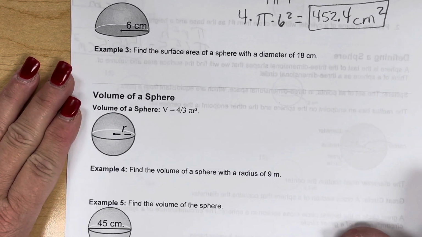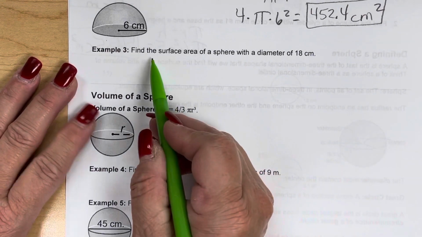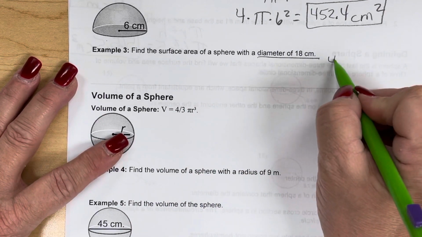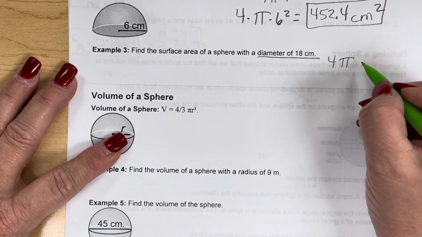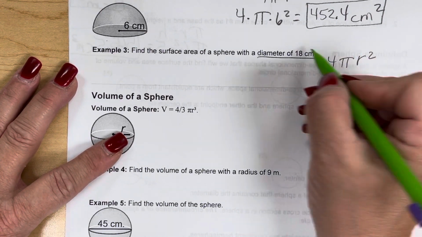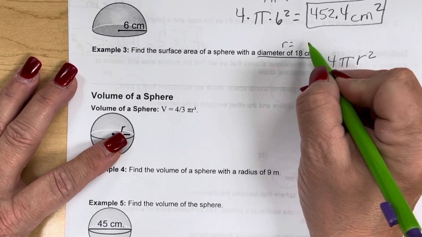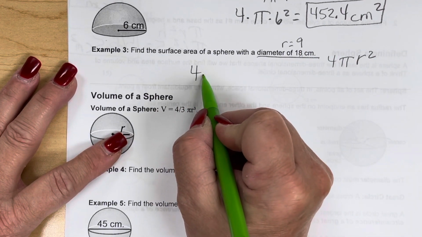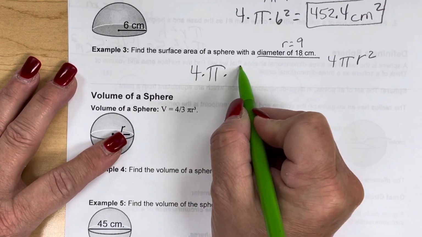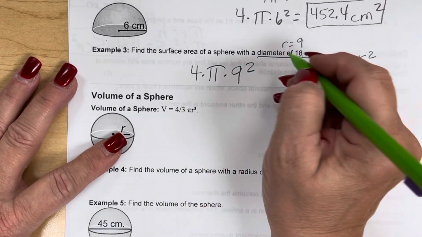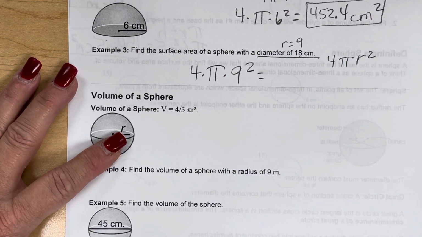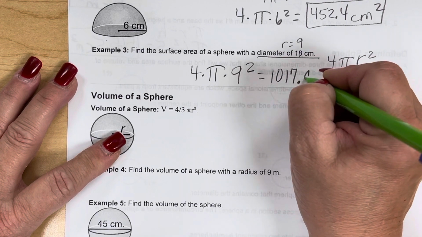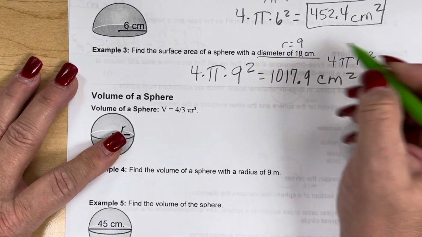All right, last one. Find the surface area of a sphere with a diameter of 18. Remember, your formula is 4 pi r squared. So I need my radius, which is going to be half of that. So my radius is 9. So you'll multiply 4 times pi times 9 squared. Round that to the tenths place, and you'll get 1017.9 square centimeters.